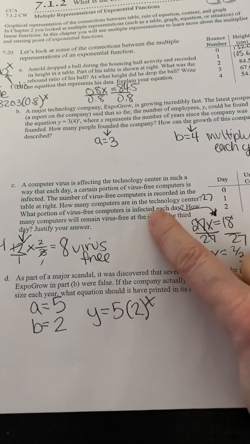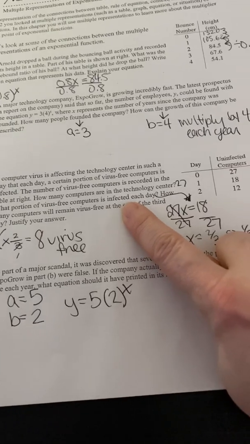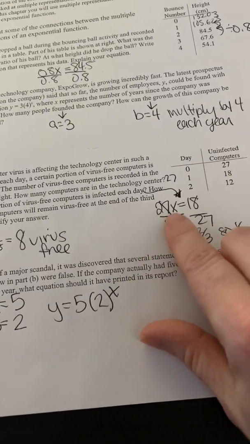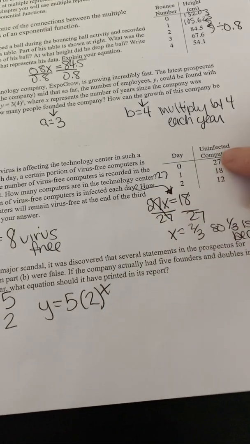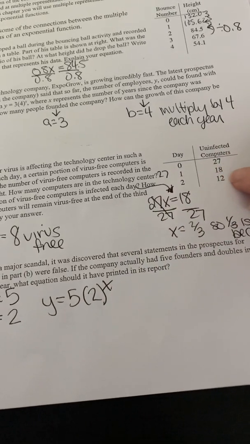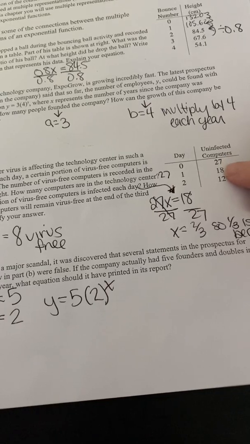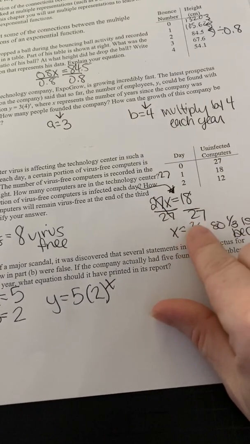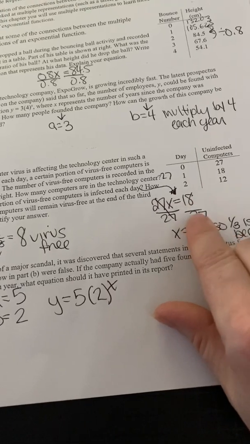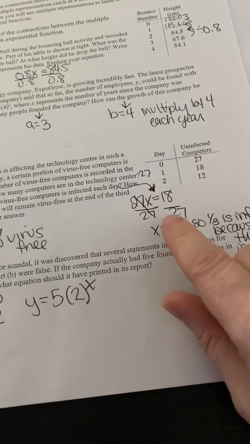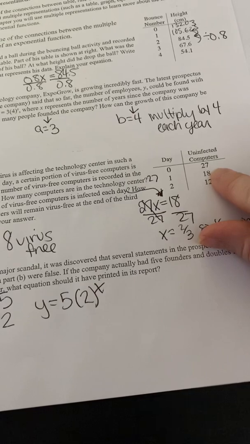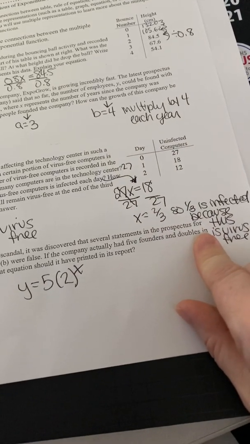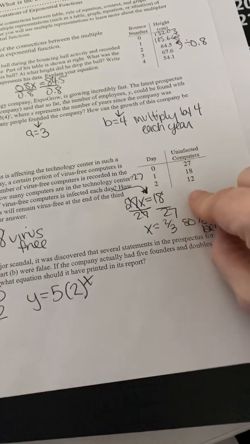What portion of virus-free computers is infected each day? Well, you need to think about 27 times what gives you 18. So again, since you're multiplying the same thing each time, 27 times what takes you to there. So then when you solve that equation, 18 over 27, you can divide them both by 9, so you get 2/3. 2/3 remain uninfected. Therefore, 1/3 is infected each day.